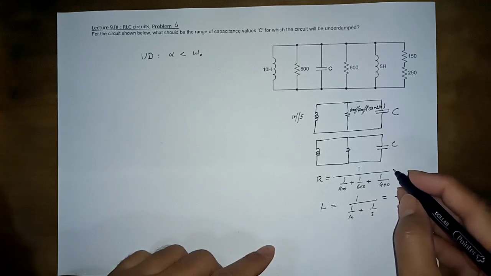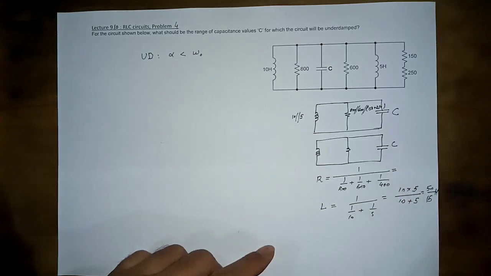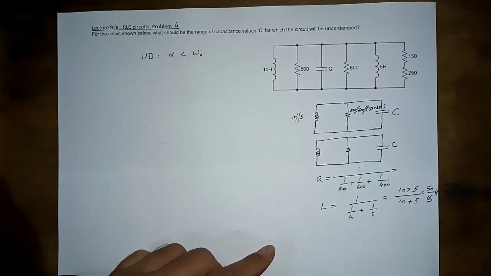So here we are going to get something similar. Let me compute this for you. 1 divided by 800 plus 1 divided by 600 plus 1 divided by 400 gives the denominator term, and 1 divided by the answer is going to give me 2400 over 13, which is 184.6.